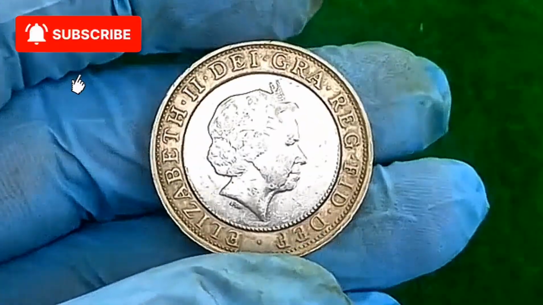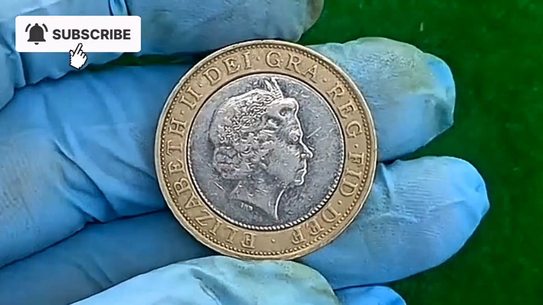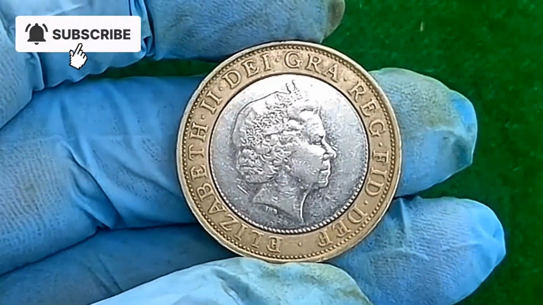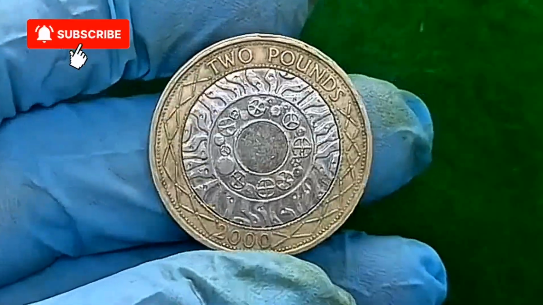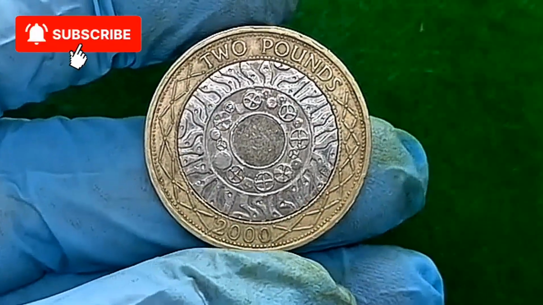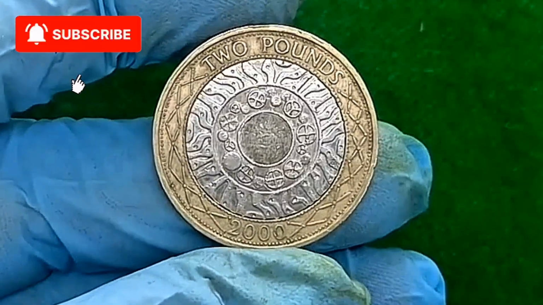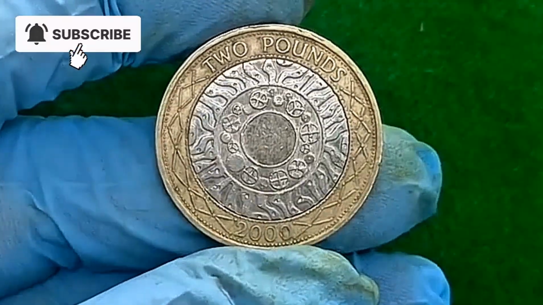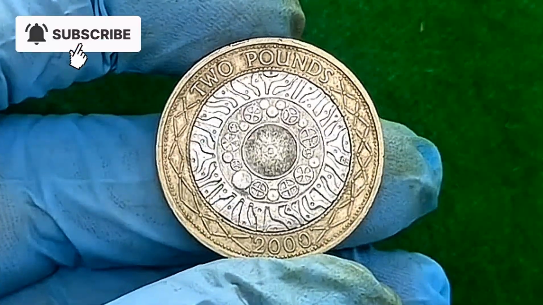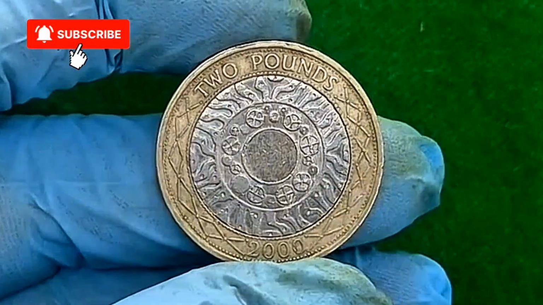Its materials reflect unity, its edge inscription honors intellectual legacy, and its imagery embodies the story of progress. Whether found in circulation or preserved in a collector's case, the 2002 pound coin remains a shining example of British craftsmanship and a fitting tribute to the spirit of innovation that continues to shape the modern world.